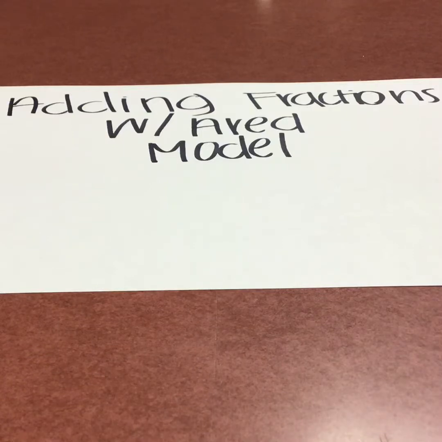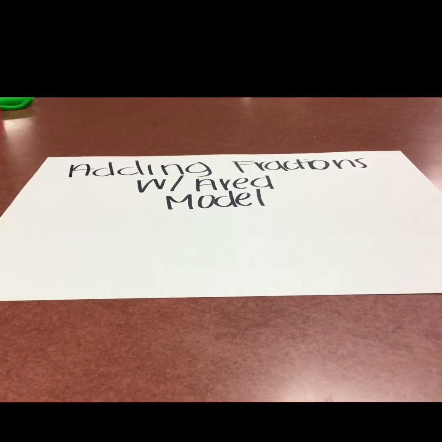I'll be showing a problem in which fractions will be added with the area model. Before I begin, I want to address a few student misconceptions. So the first one is that students often show misconceptions due to a lack of understanding of how representation models are intended to be used, which leads to errors.